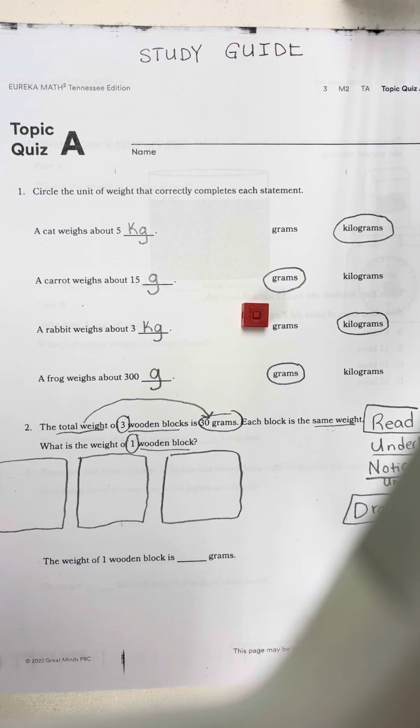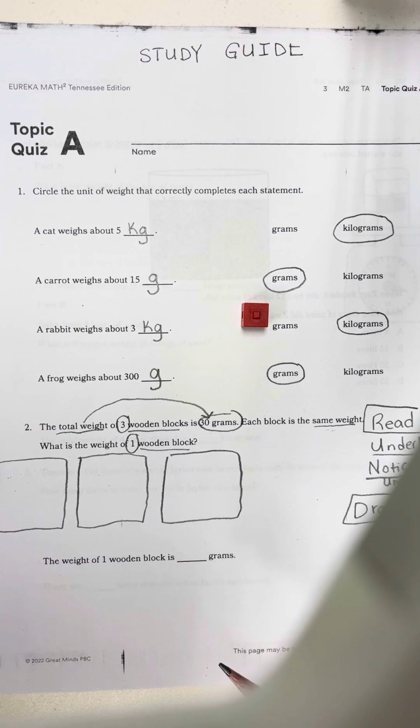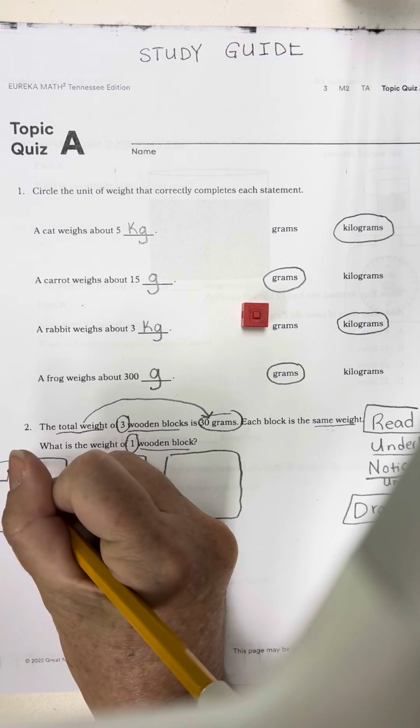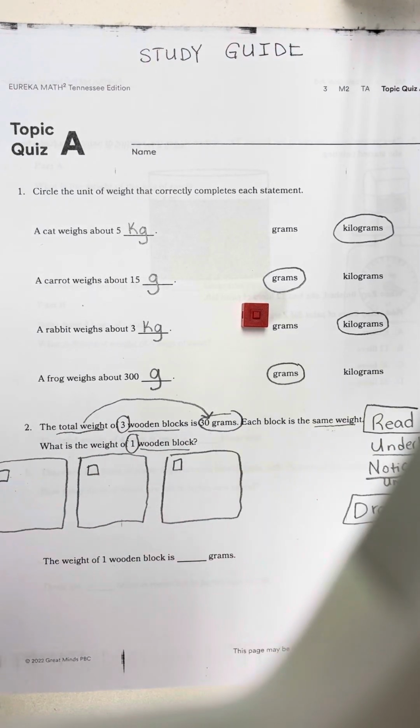Instead, we have to give each group or each block the same amount of weight to ensure that it stays fair and equal. I'm going to give you 1 gram, you 1 gram, and you 1 gram.